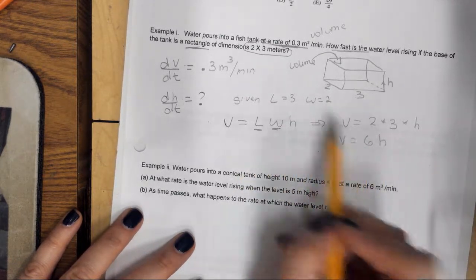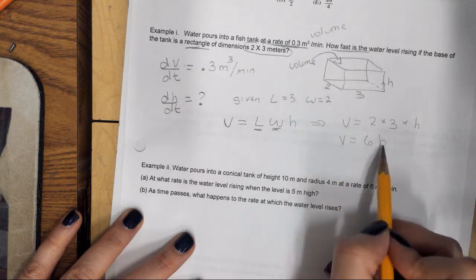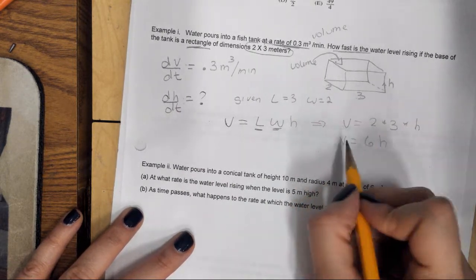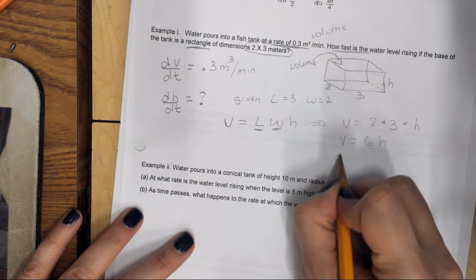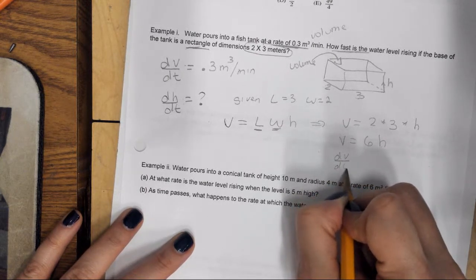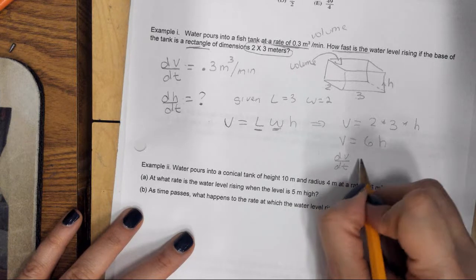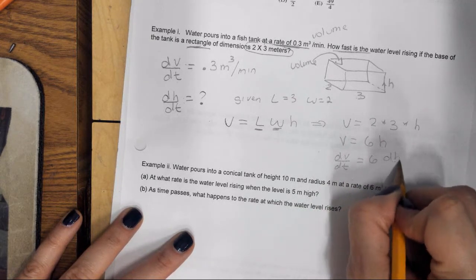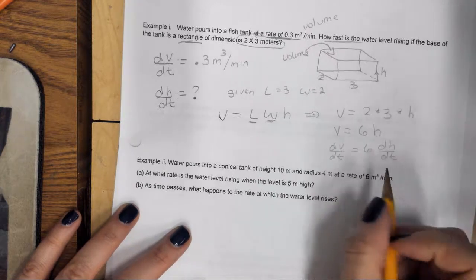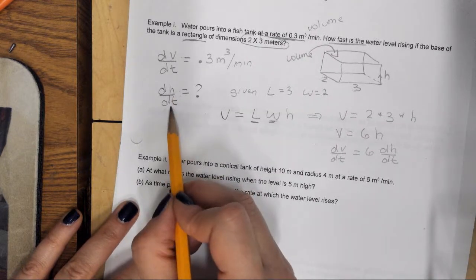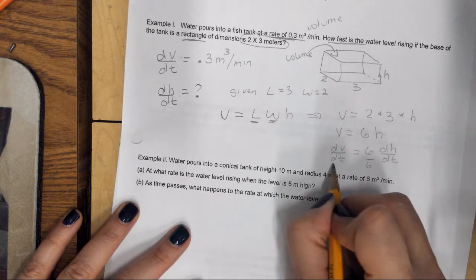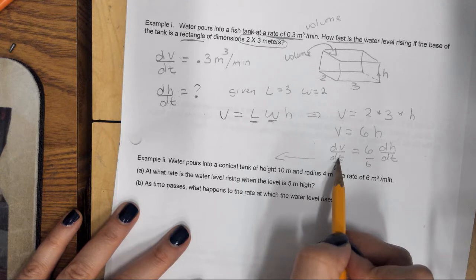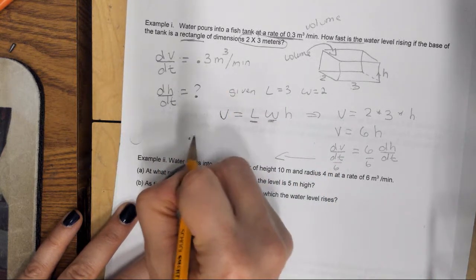Now that I only have this in terms of V and h, I can go ahead and differentiate implicitly. So the derivative of V is just 1 dV over dt, since it's with respect to t, equals, well, 6h is just 6 dh over dt. I'm looking for dh over dt, so I'll divide both sides by 6. I know dV over dt is this 0.3.